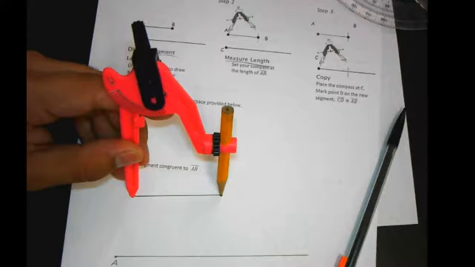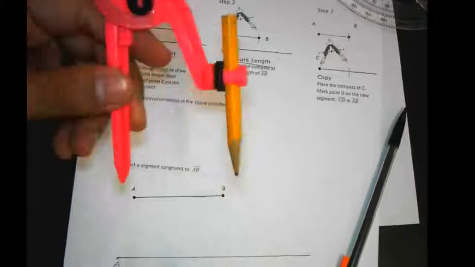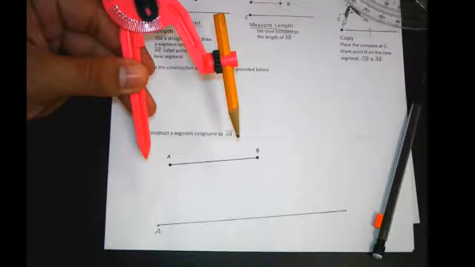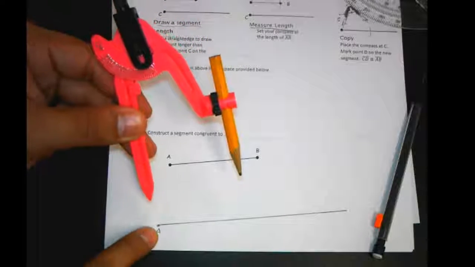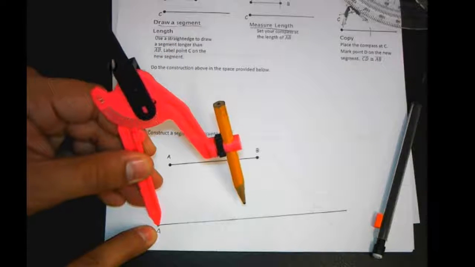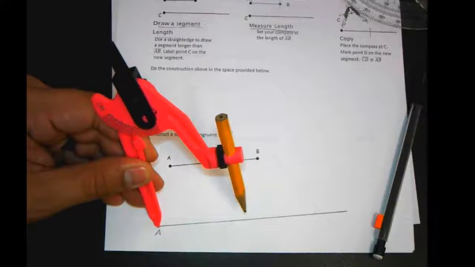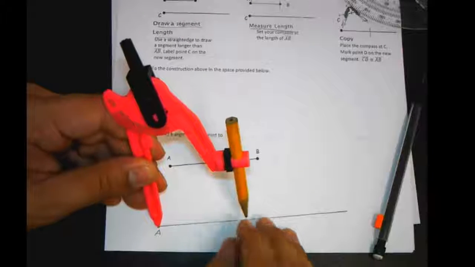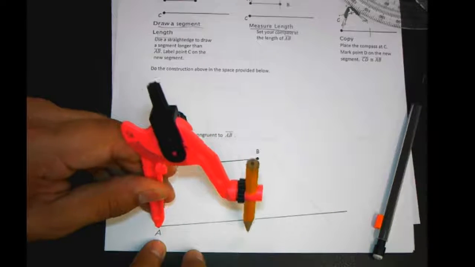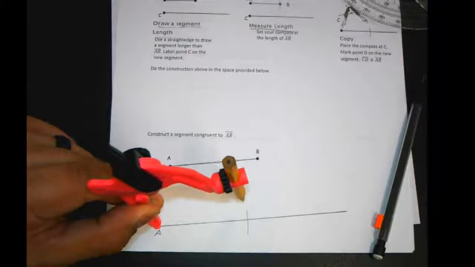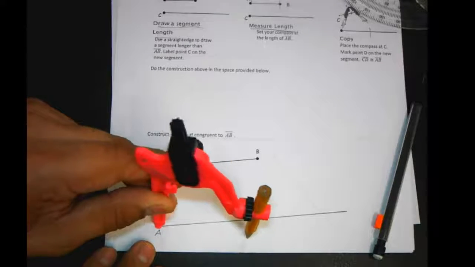So, again, pointy point to the pencil point. That's what we call measuring. Now, you're going to pick it up and make sure this doesn't move. Don't bump it. Don't move the pencil, okay? So, once you have this measurement, you're going to put the pointy point down at your new A, like that. And then what you're going to do is you're going to gently make a mark with your pencil across the line segment. So I'm going to make a little mark. If you press too hard, it's going to move the measurement and it's going to be off. So that's why I'm being gentle, okay? Now, does everyone see that?